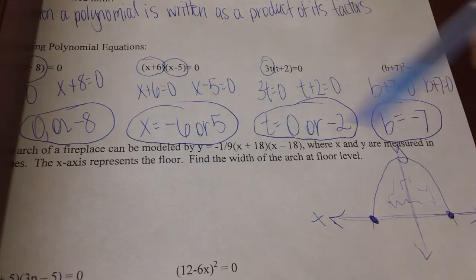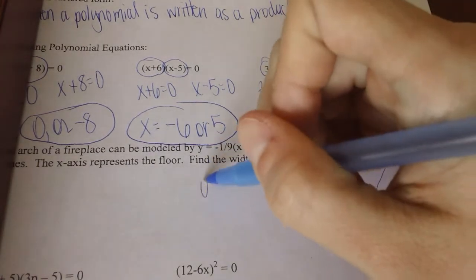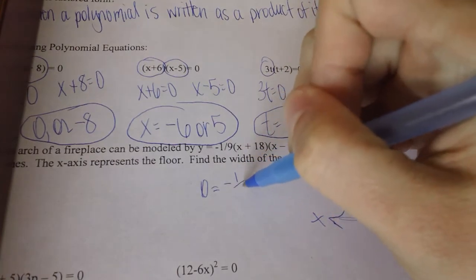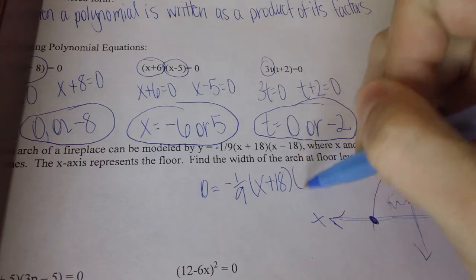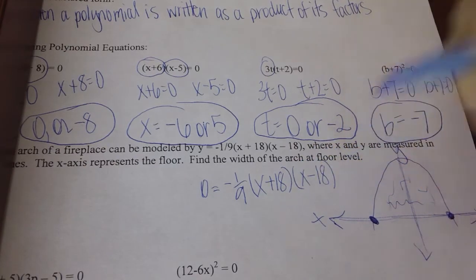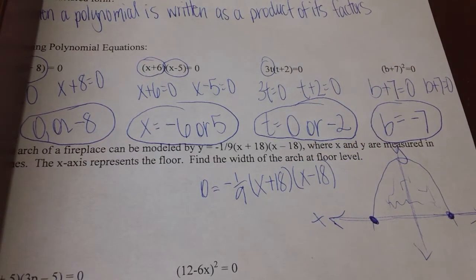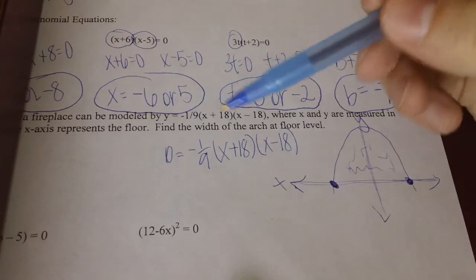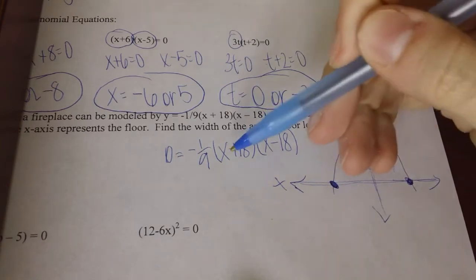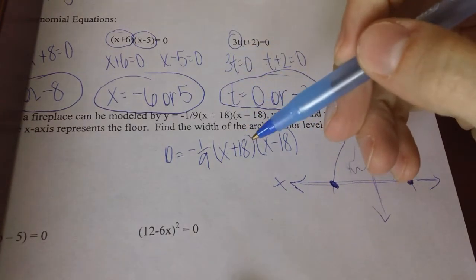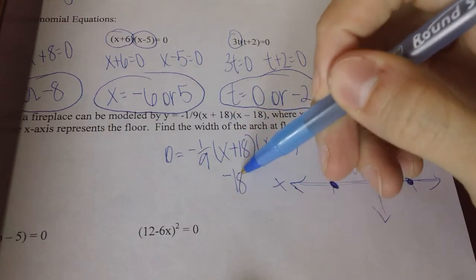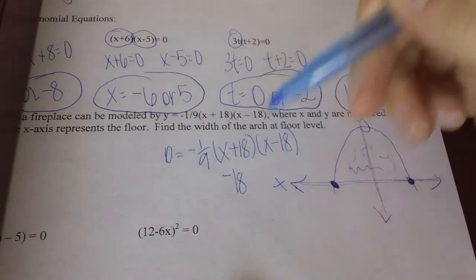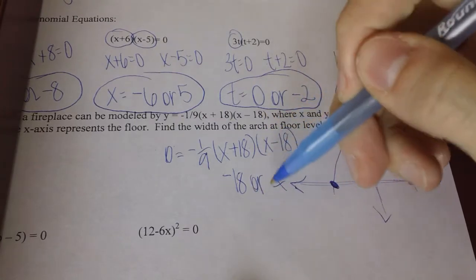2 options. So if I fill in 0 equals -1/9 times x plus 18 times x minus 18, I'll know that my x values are 0 at a possibility of -18, because x plus 18 equals 0, that'd be -18, or +18.